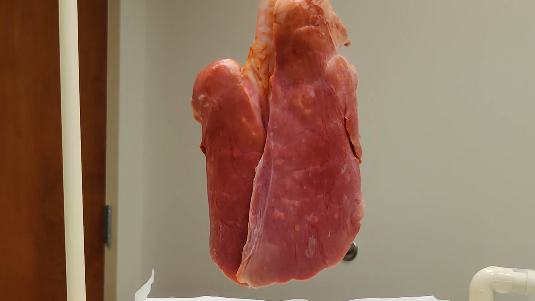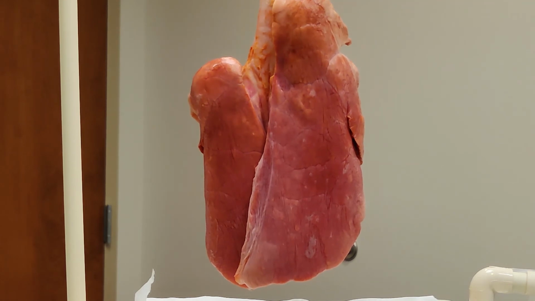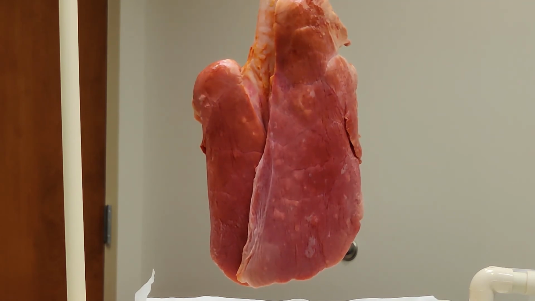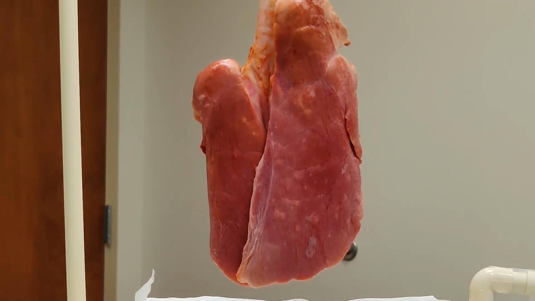Okay, now we're on pressure support. It's taking a minute to trigger here. There we go. Now these are the lungs on pressure support weaning.